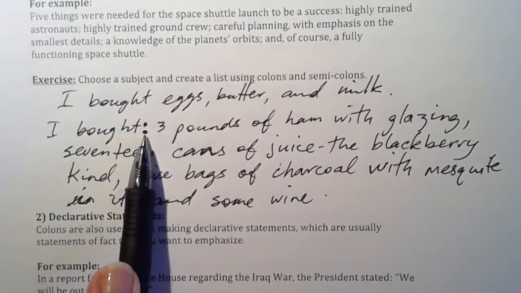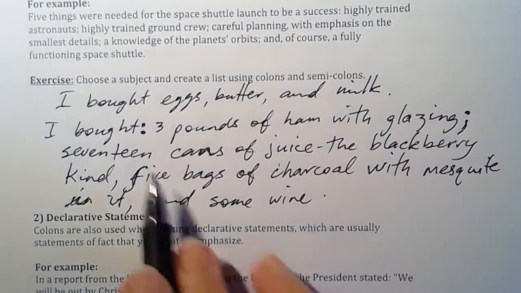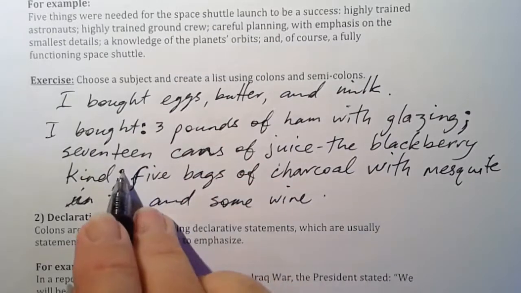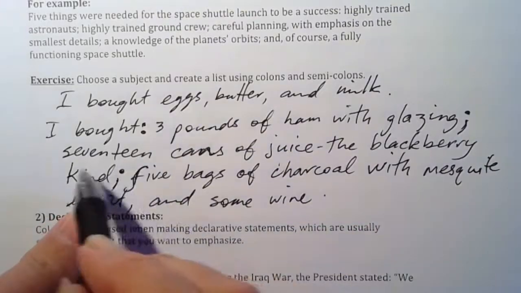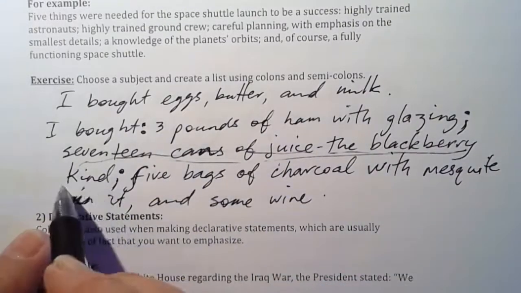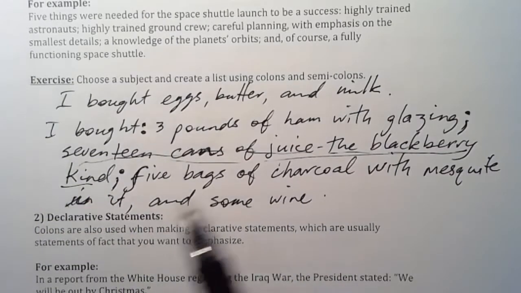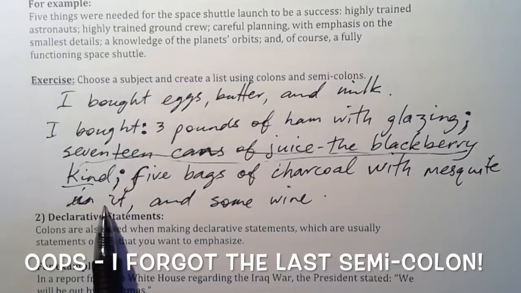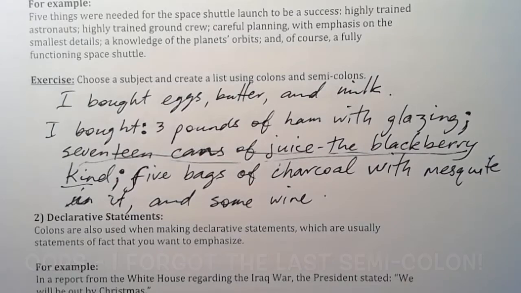3 pounds of ham with glazing; 17 cans of juice, the blackberry kind; and a good reader will understand that that's where that subject ends, right there. And here's the new subject. So again, this is a signal code that lets the reader know what you're thinking. 5 bags of charcoal with mesquite in it, and some wine. Okay, so basically for lists, that's how we use colons and semicolons together.